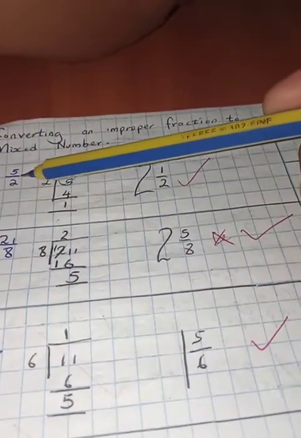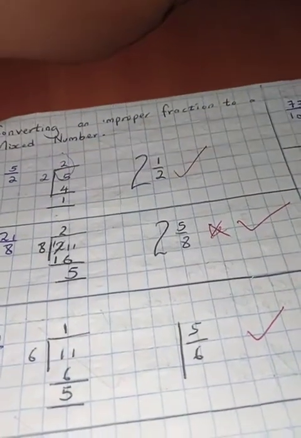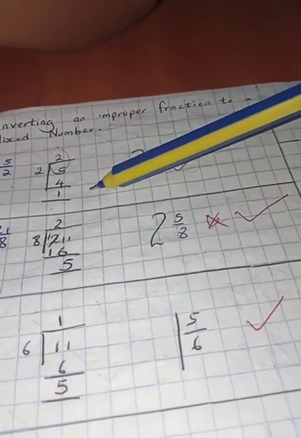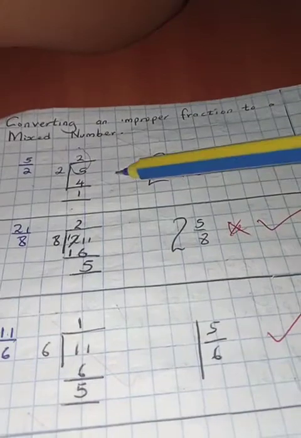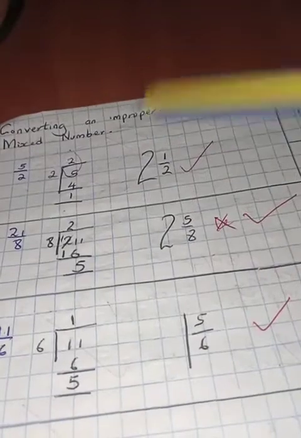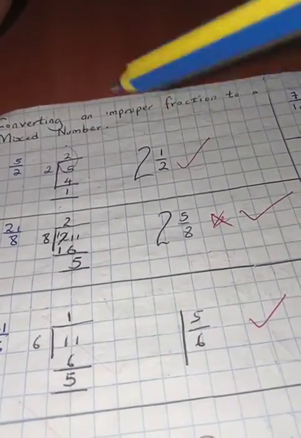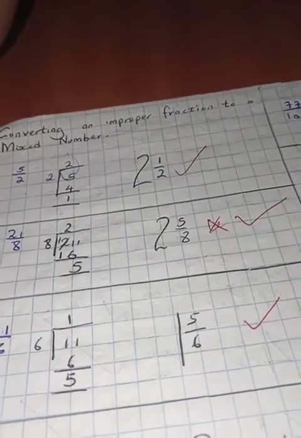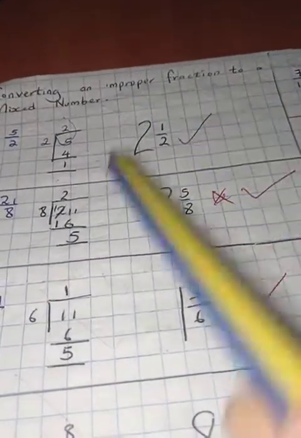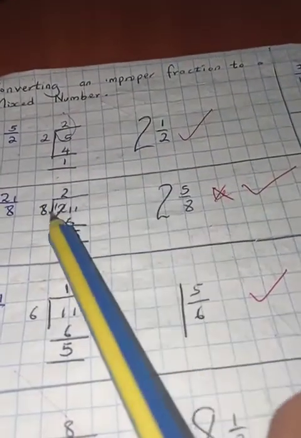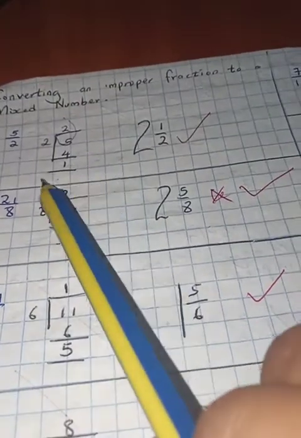Let me repeat it for the people who do not understand. 5 over 2. I came down here and divided my number. The way you can see it here, I said 2 into 5, and I asked myself, how many times can 2 go into 5? I checked the number that is nearest to 5. 2 times 2 is equal to 4, and that's why I wrote my 4 here. Then I said 5 subtract 4, I got 1.